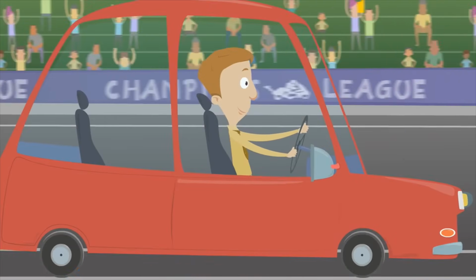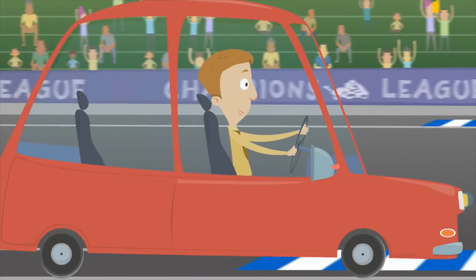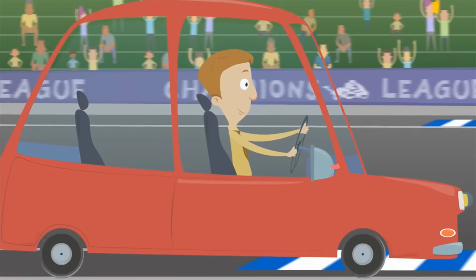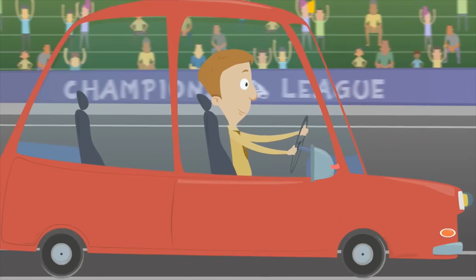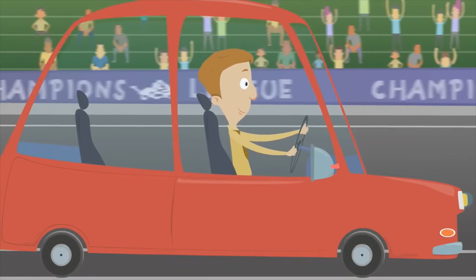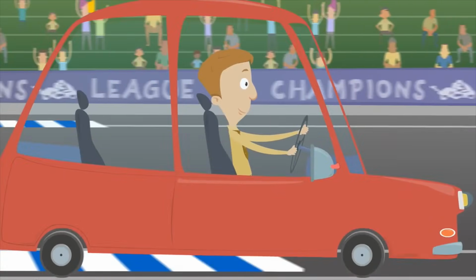Imagine I'm a race car driver, right? And don't make fun of my car, okay? This is a perfectly good car to do a race in, right? It's very fast. It's got the bells, it's got the whistles. It's a great race car, okay? Stop laughing at it. Okay.